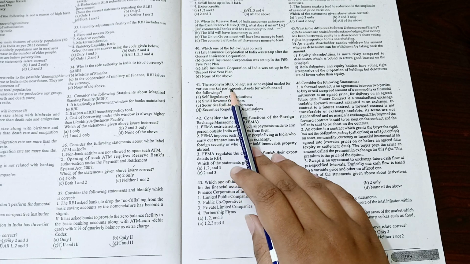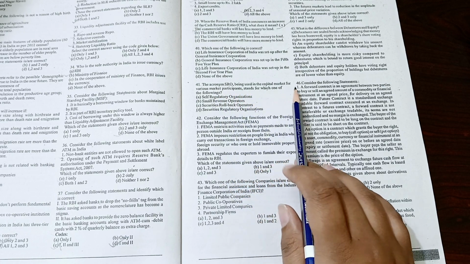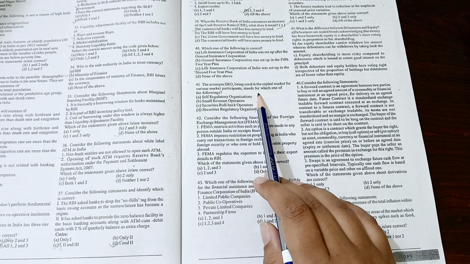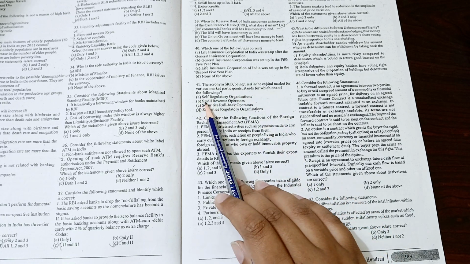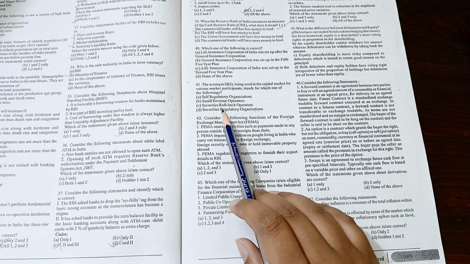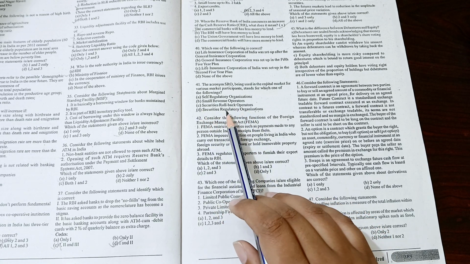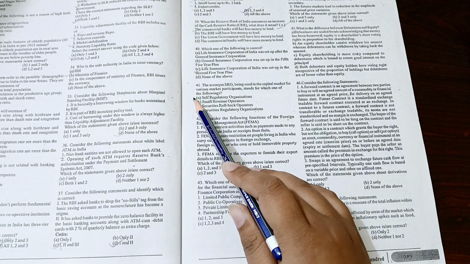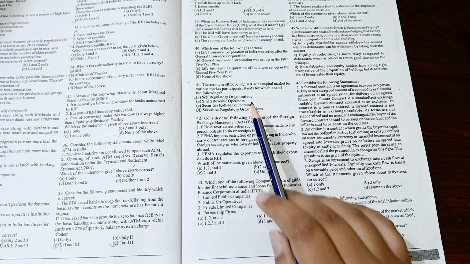The acronym SRO being used in the capital market for various market participants stands for which one of the following? Self-regulatory organization, small revenue operators, securities rollback operators, securities regulatory organizations. इसका आंसर है ऑप्शन ए, self-regulatory organization.